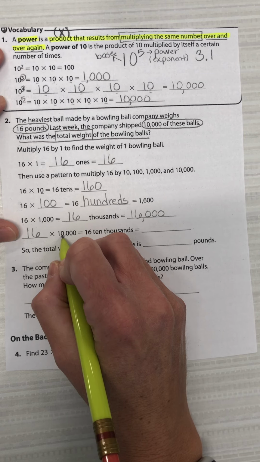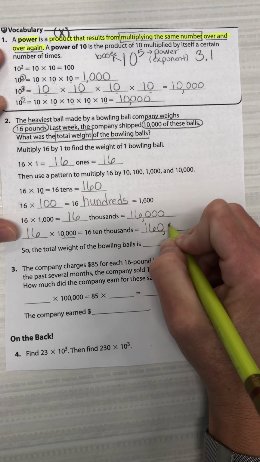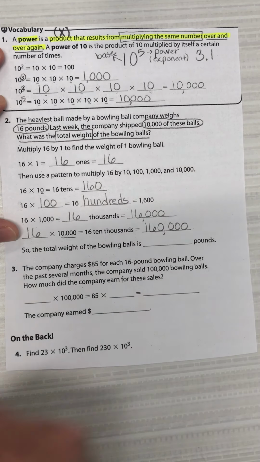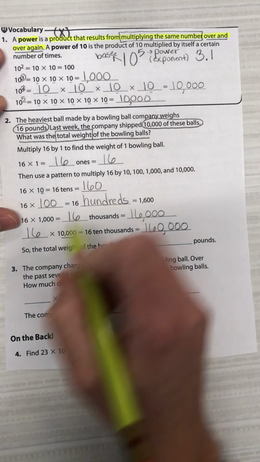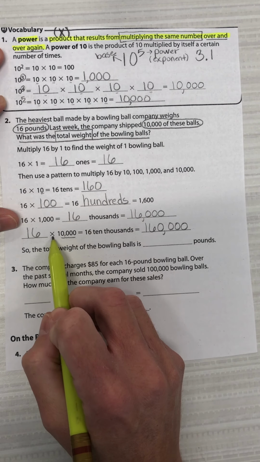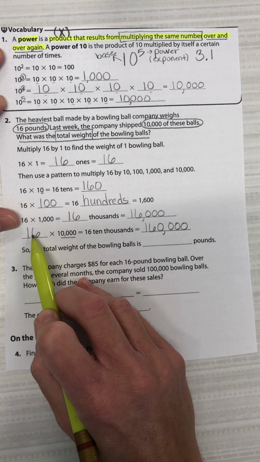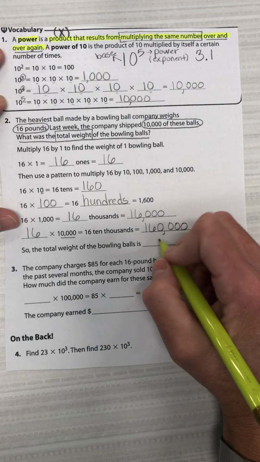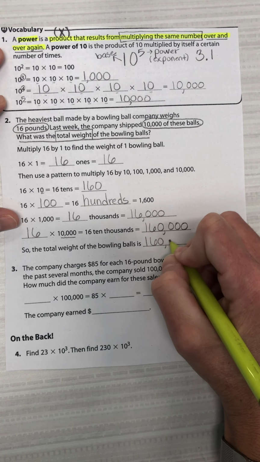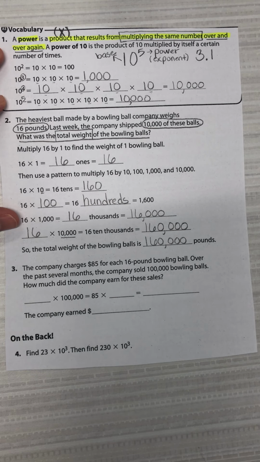And in that case, I would need 4 zeros. And I would get 160,000. So that means if I multiplied 16 times 10,000, I could think that's the same as saying 16 10,000s or 160,000 pounds. Okay?